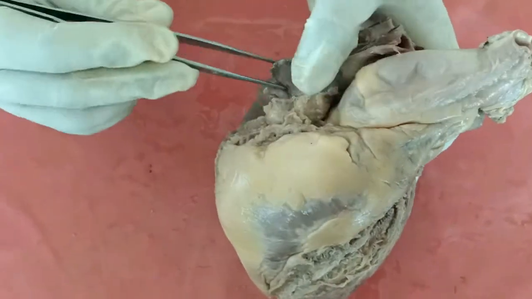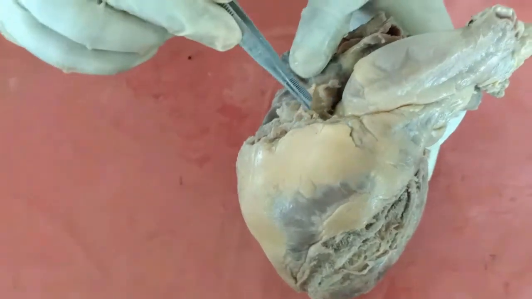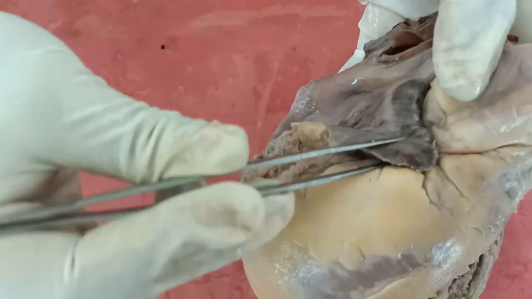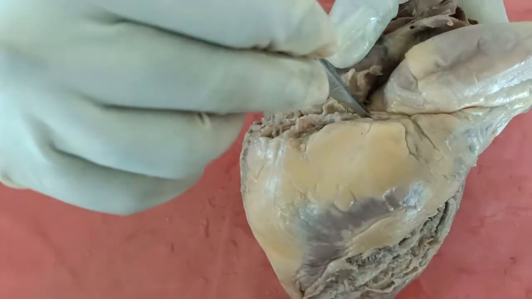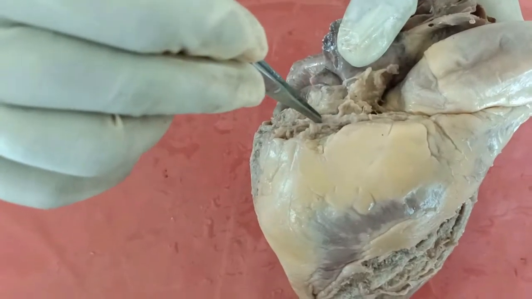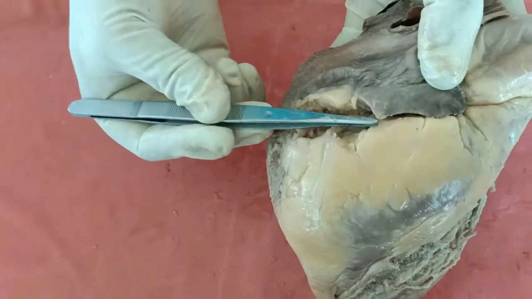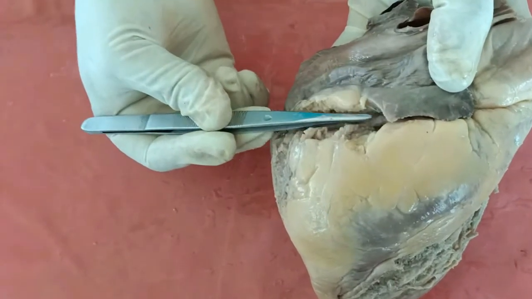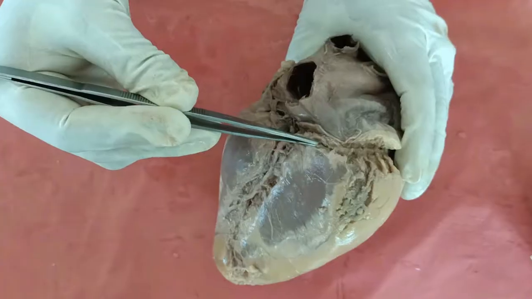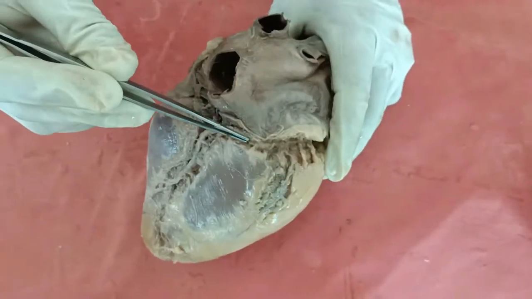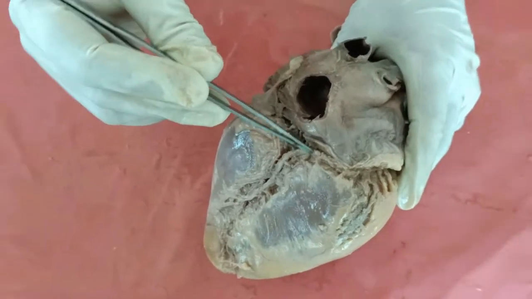Then it descends towards the right side, winds around the inferior border and enters the posterior part of the coronary sulcus.